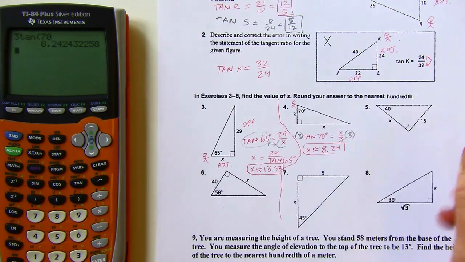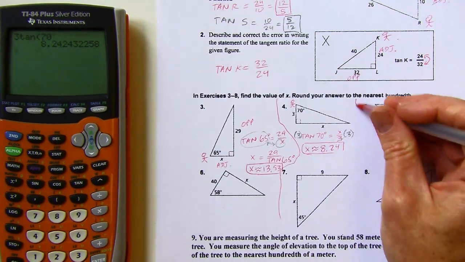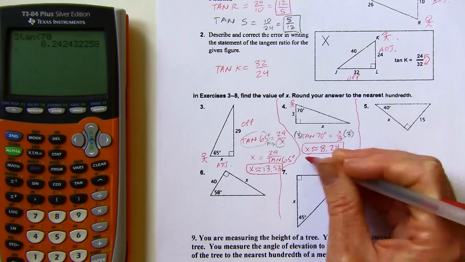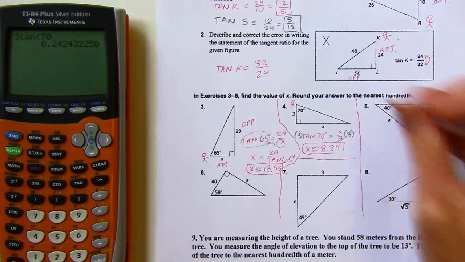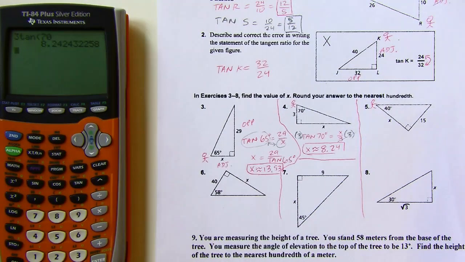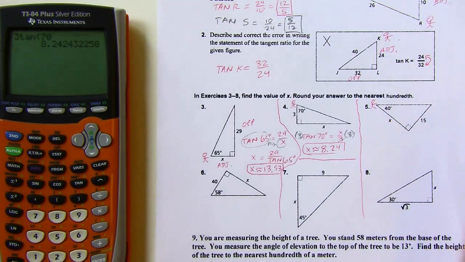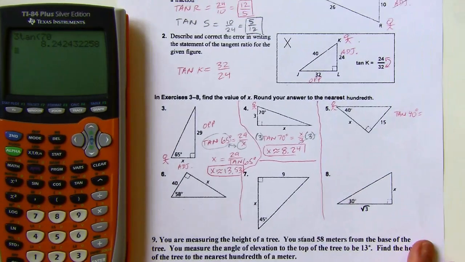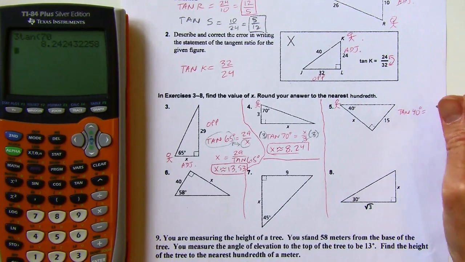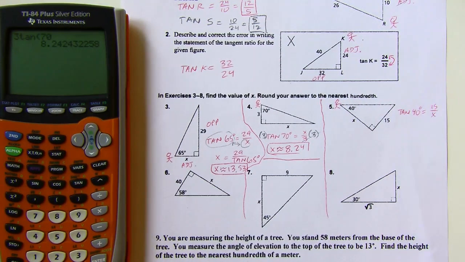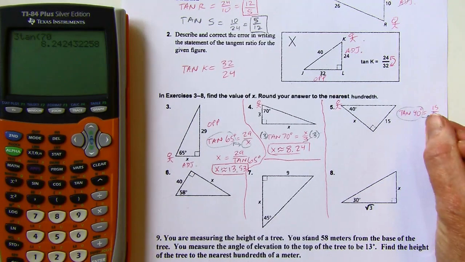Okay, next up. Okay, up here at this 40-degree angle, so opposite would be 15, adjacent is x, so tangent of 40 degrees is going to be 15 over x. I want to do incredible switch here because the variable's on the bottom, so let's switch those two.